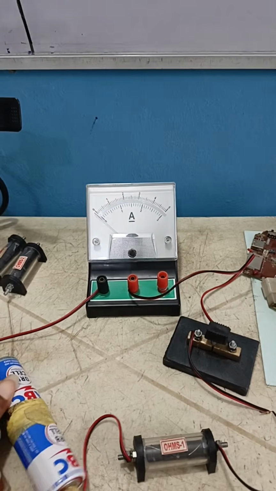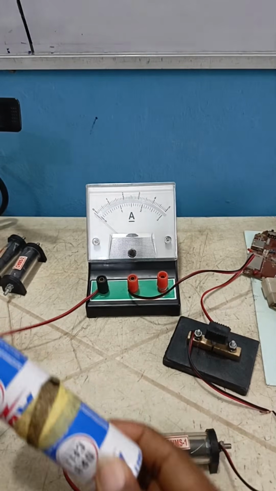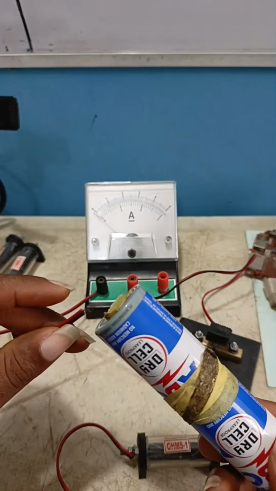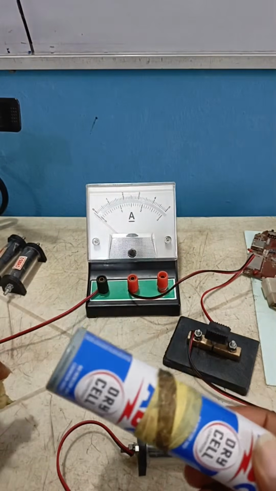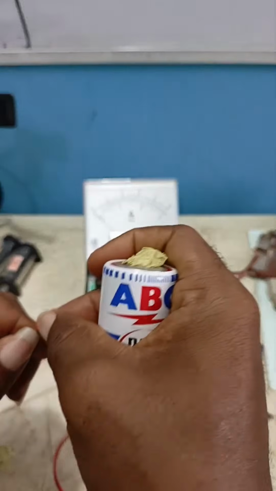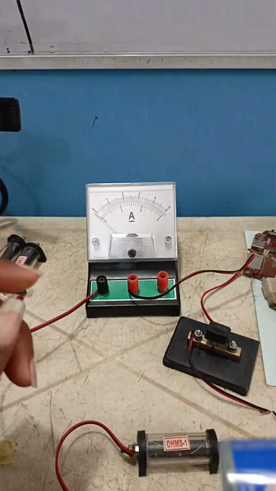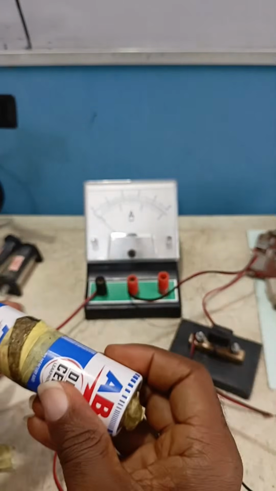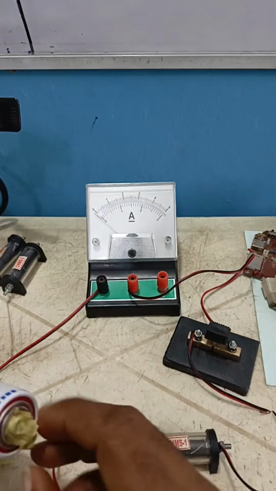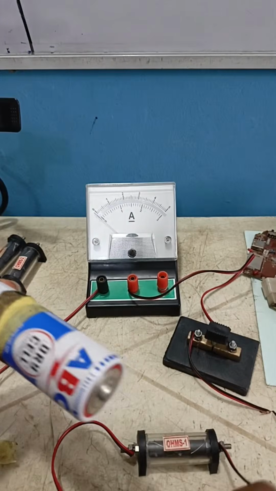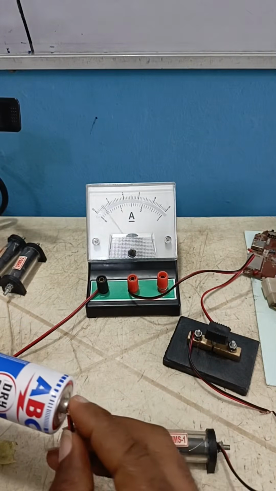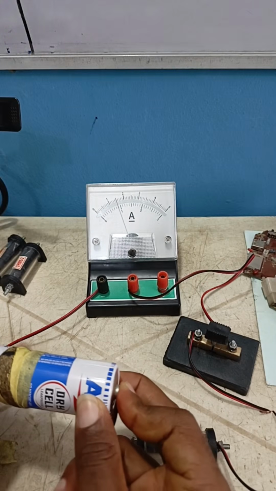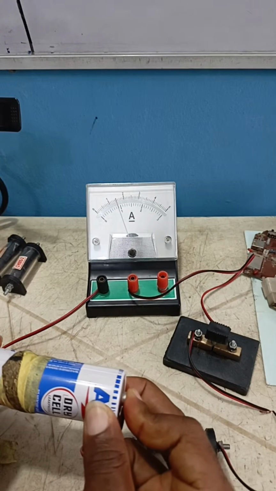Likely from this part. You can see that the terminals of the cell were not fixed. My masking tape is weak, so I am going to use my hand. There is nothing there. In your laboratory, all these things will be provided. So you watch, I'm trying to fix that straight on. Now watch that the needle, or the pointer of the ammeter, moved.